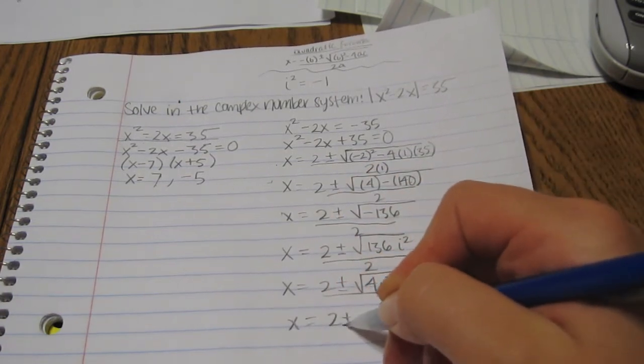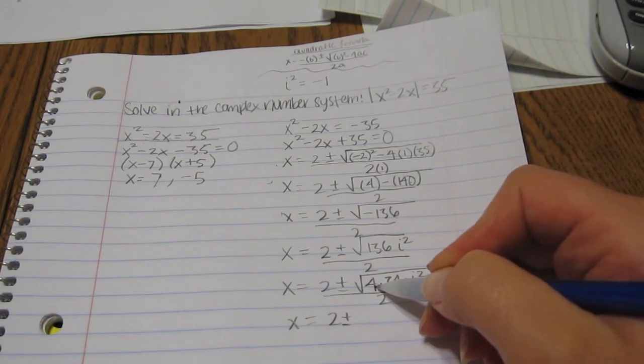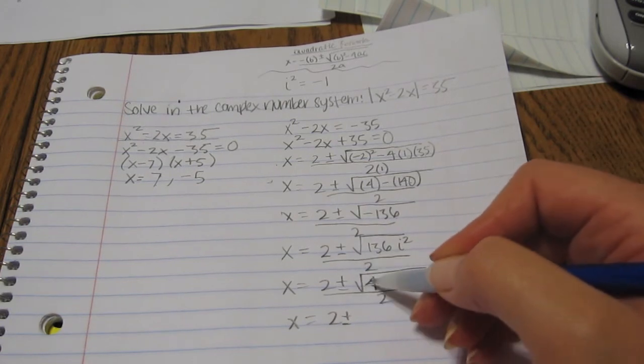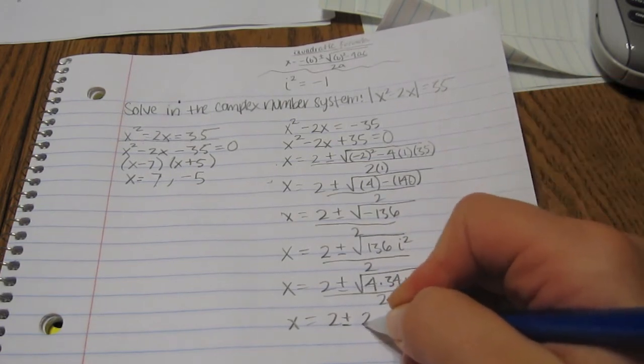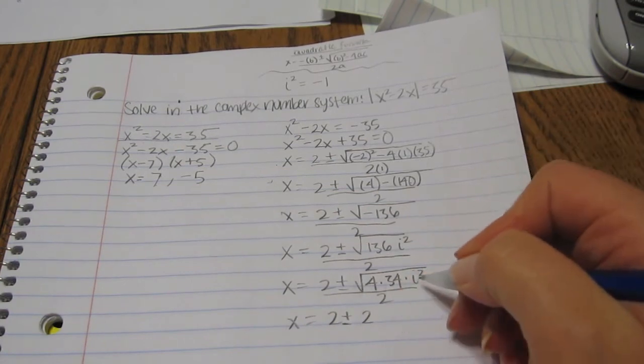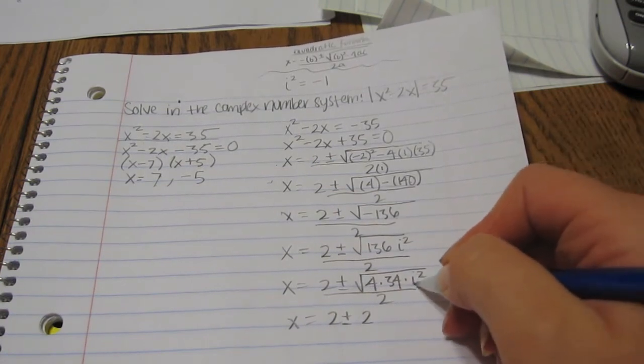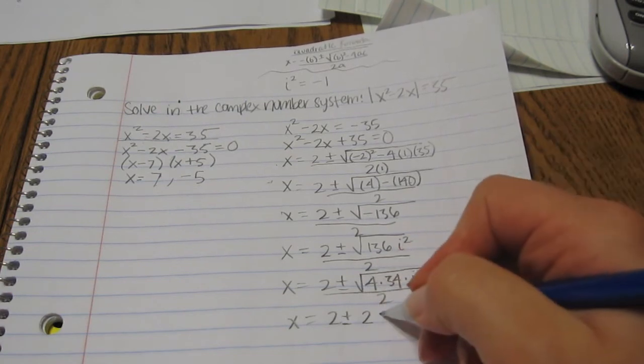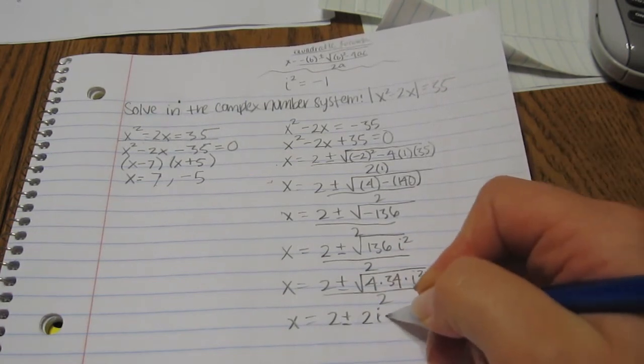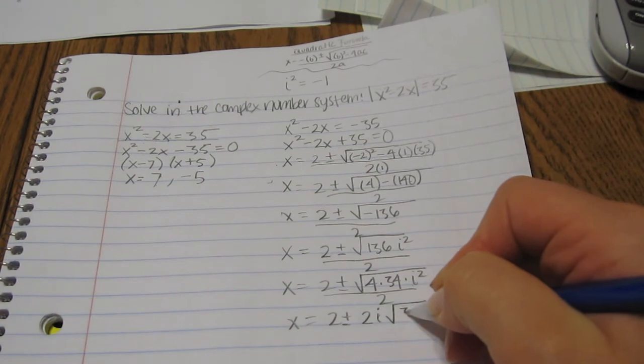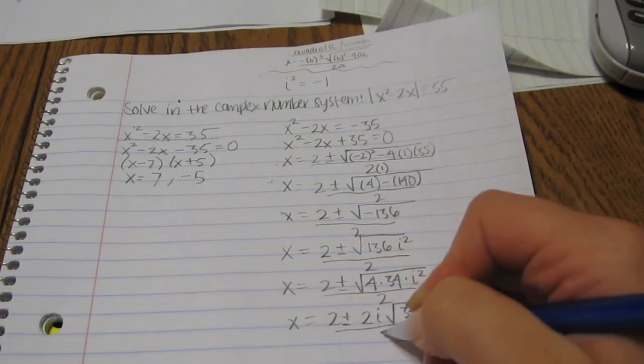We have 2 plus or minus. The 4 is going to jump out of the square root and become 2. And the i squared is also going to jump out, and we're going to be left with an i. And then we're still going to have the square root of 34, all divided by 2.